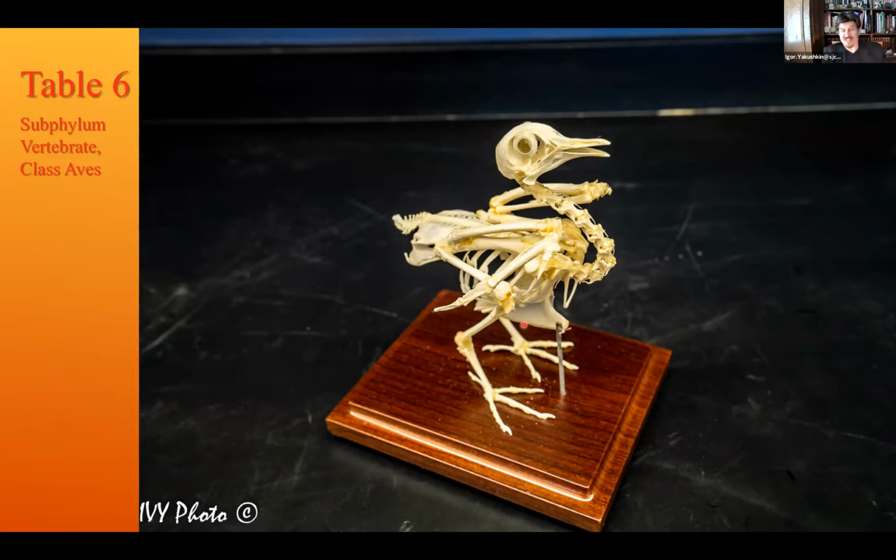No, that's actually a breastbone, an enlarged breastbone. This is where the pectoral flying muscles will be attached. Remember we were talking about the sagittal crest with a lot of muscles? Same kind of idea. It's not a sagittal crest, it's called the keel.